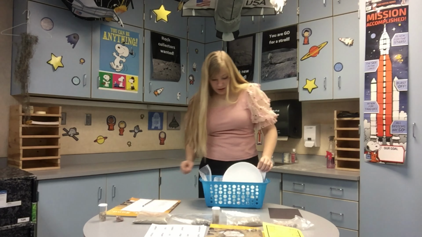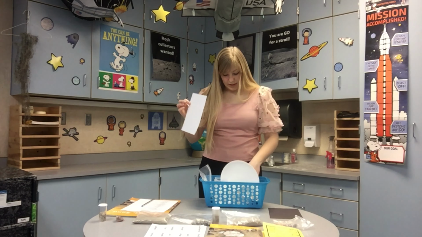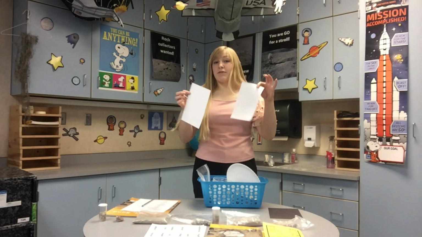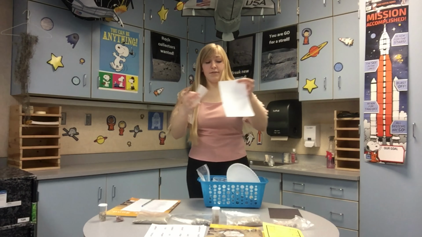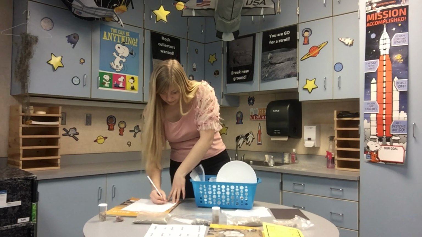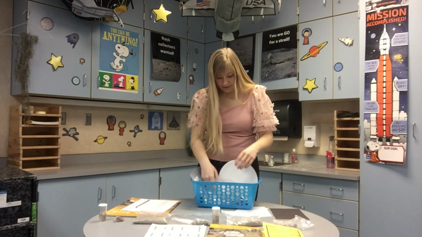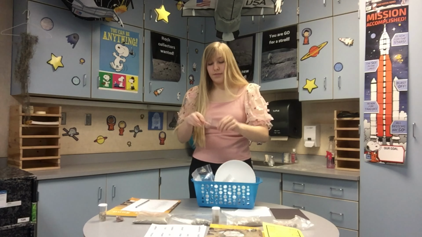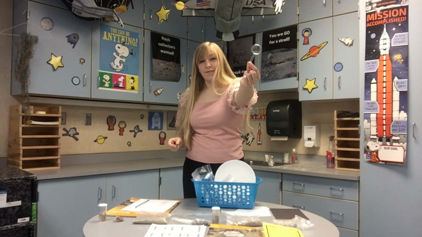I have a half sheet of white paper. You might have two of these, that's fine. They were in a couple different investigations, so I just gave you both halves. I have a hand lens. There you go. Looks like a magnifying glass.